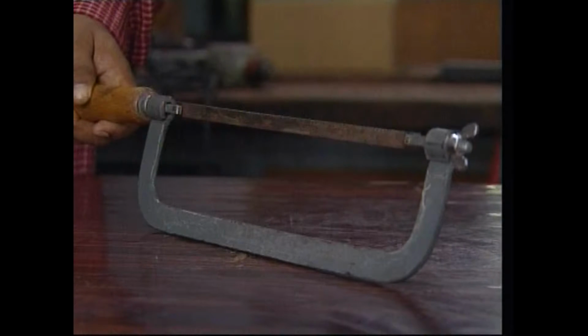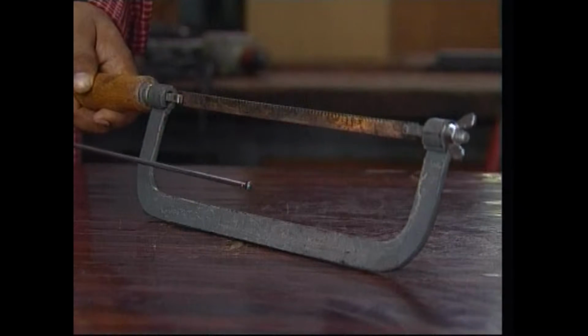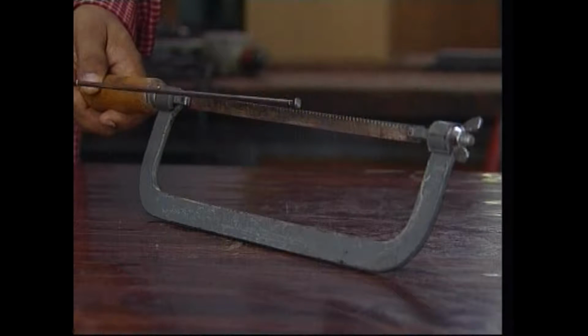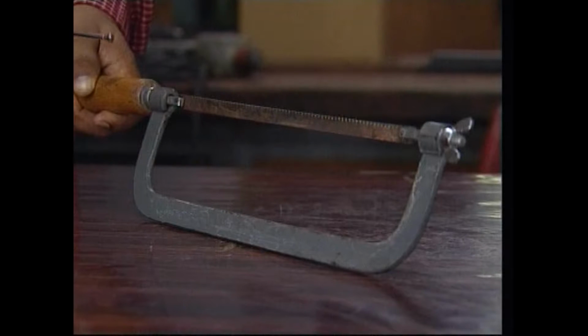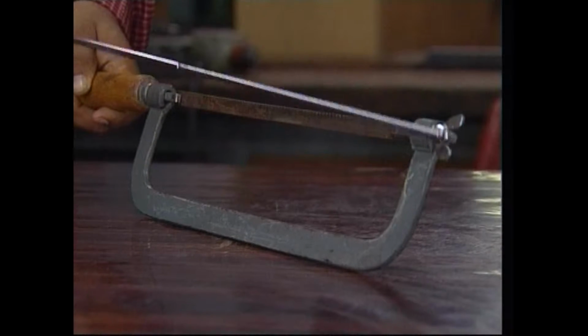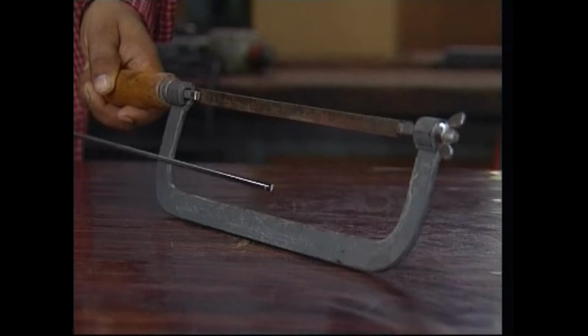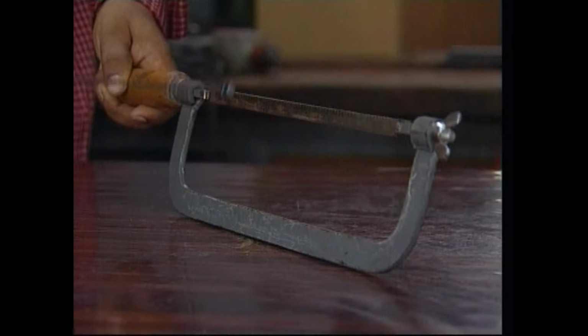Now we will see the parts of hand saws. It is frame, it is blade, these two are prongs, it is handle, it is wing nut, it is screw. This is fixed hacksaw frame. It can accommodate fixed length of the blade.